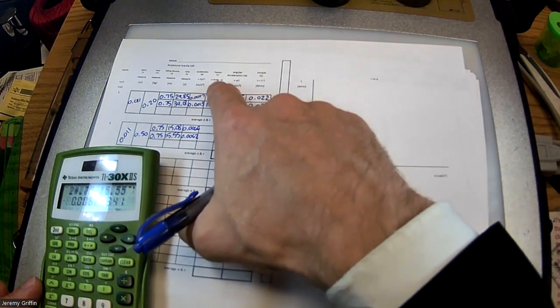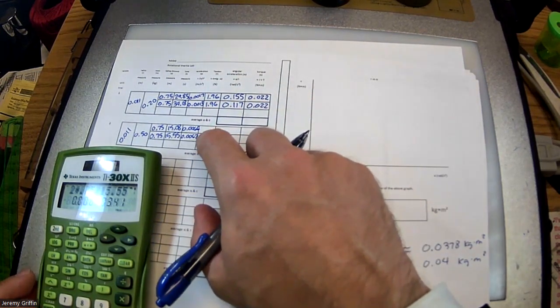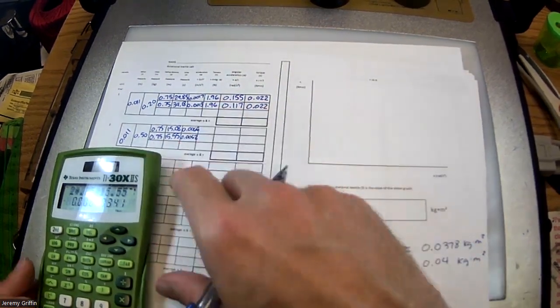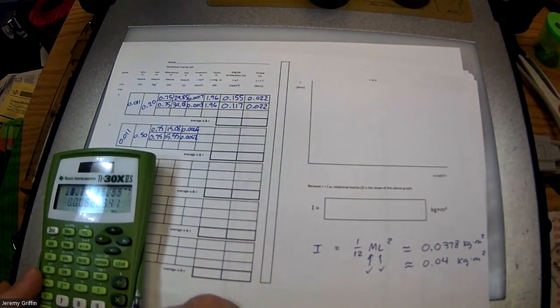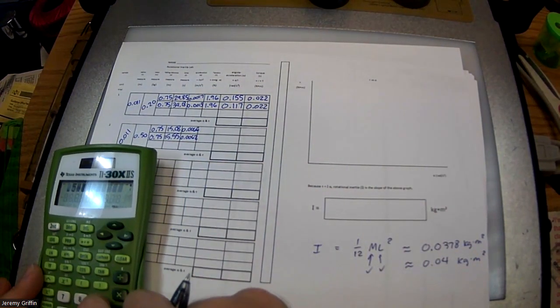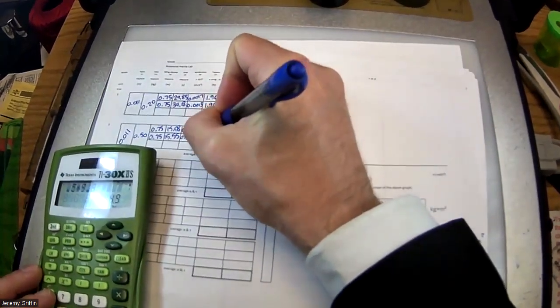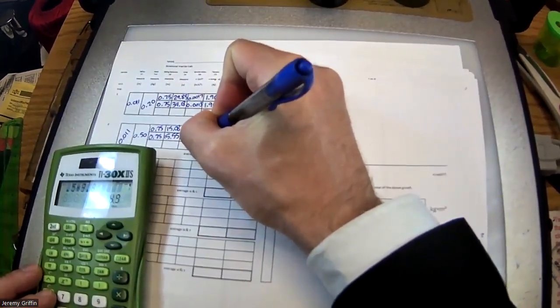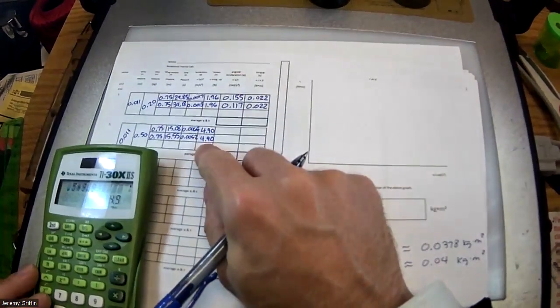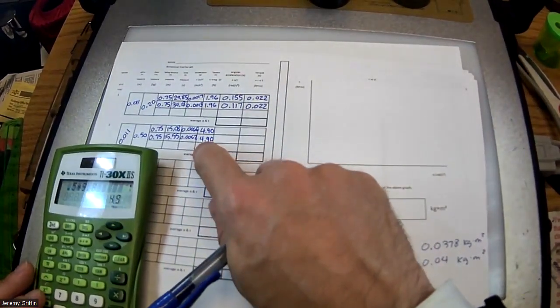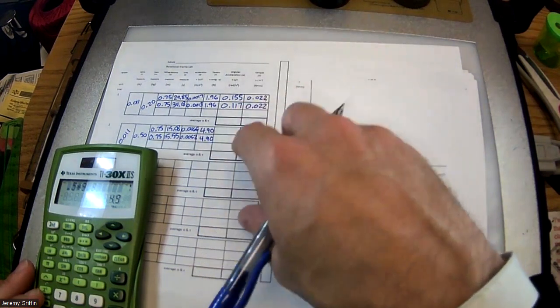Okay. The tension, I'm just going to round the tension to the weight itself, just like before. So 0.5 kilograms times 9.8 meters per second squared, we'll just call it an even 4.90 newtons. This is probably a tiny bit less than that, like 4.89 something, but okay.